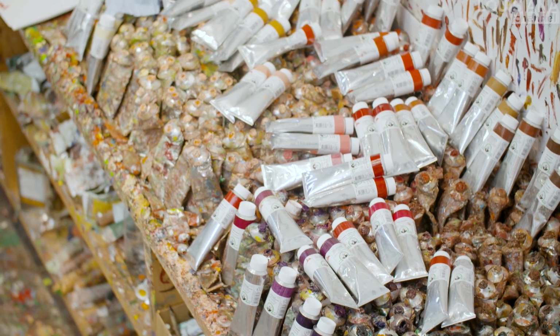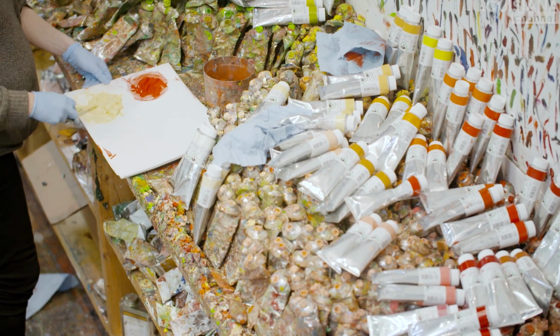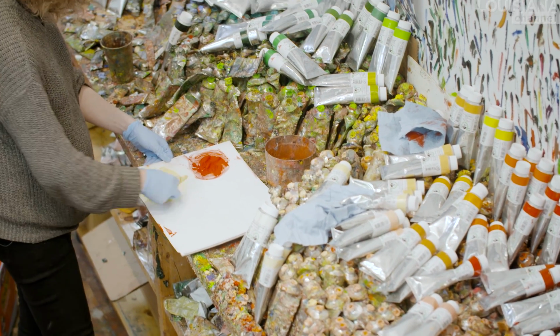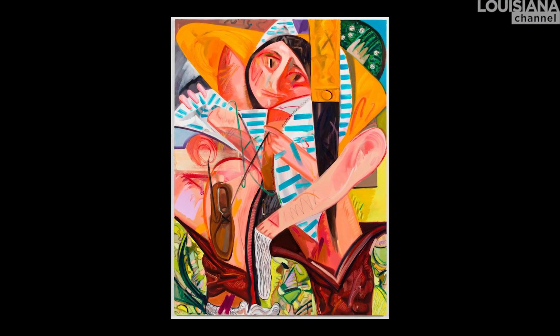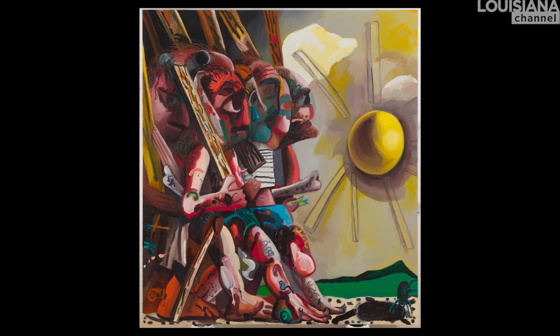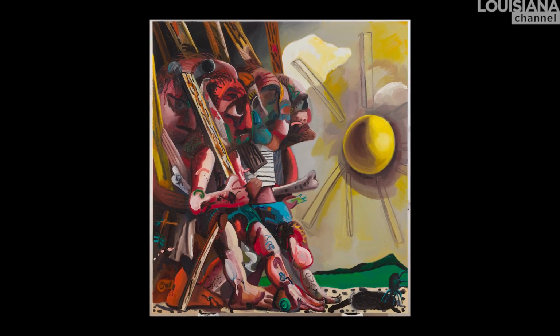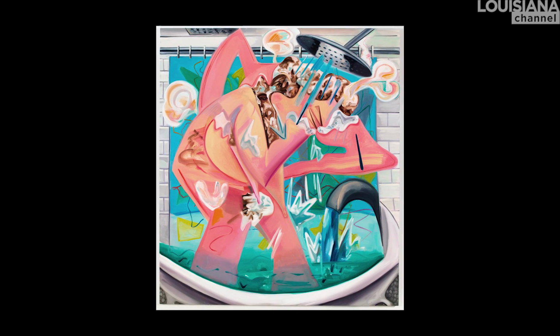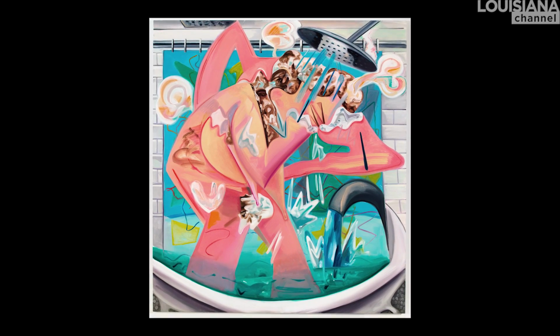I think that color is very physical, and it's always attached to light. I think it can be evocative of qualities of the subject, and you can also define space or work in space. It depends on the painting, but I think it always has its own kind of language to it.